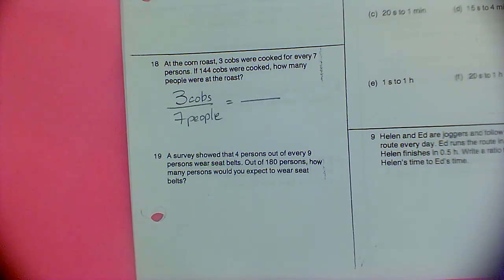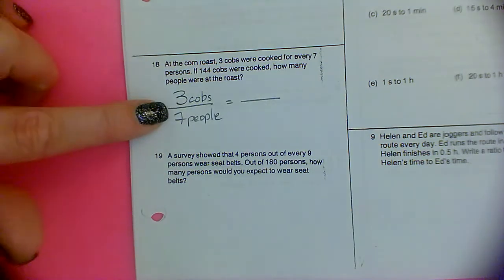In this form also, I put some units on just so I remember what is what. So 3 cobs are cooked for every 7 people. If I have 144 cobs, where does the 144 cobs go? Is it in the numerator or in the denominator? Numerator, because the cobs are up on top in this fraction.